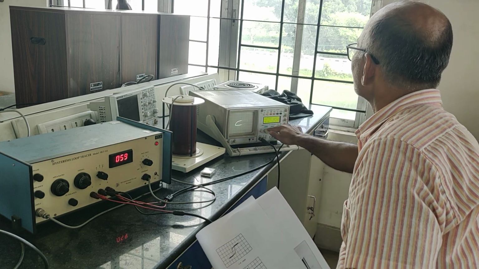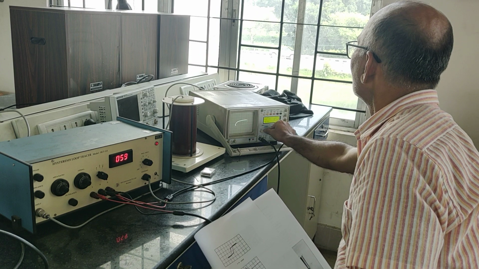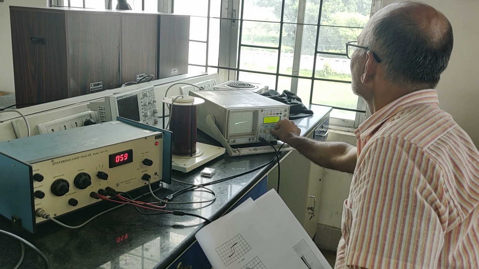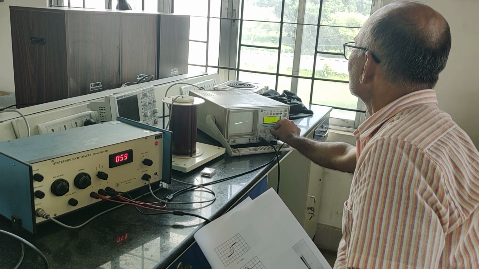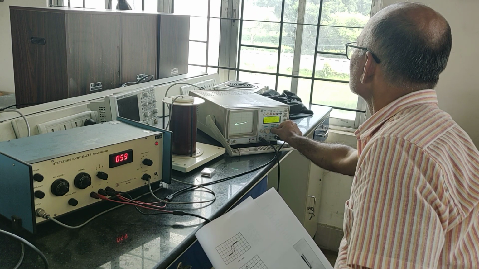When I change this Y, you can see that this is getting changed, right?